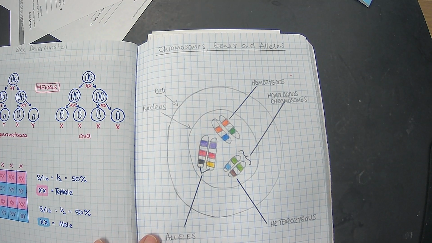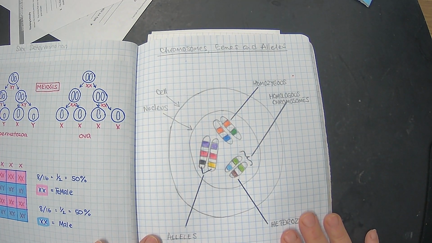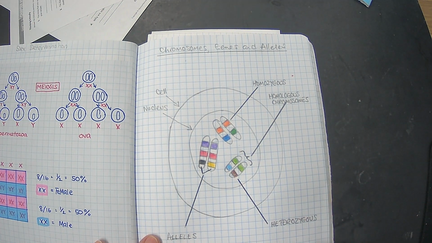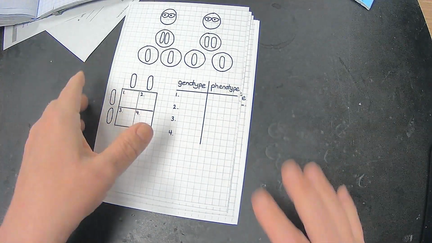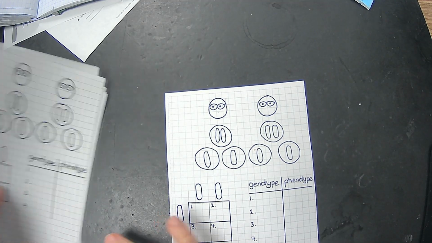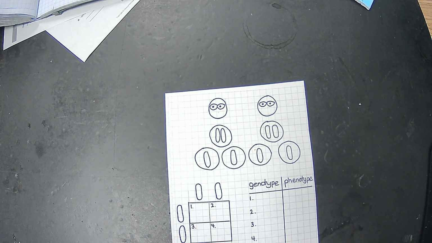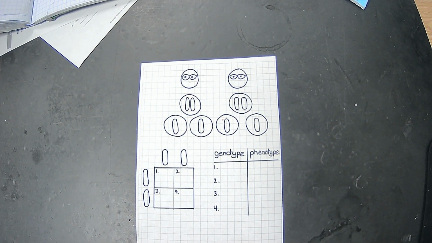What we do with monohybrid crosses is we take the alleles that the parents have got and we work out what the offspring could look like. So I'm going to start with a very simple one. This one helps you learn the rules. And it's really important that whenever you do this, you do it exactly the same way every time.